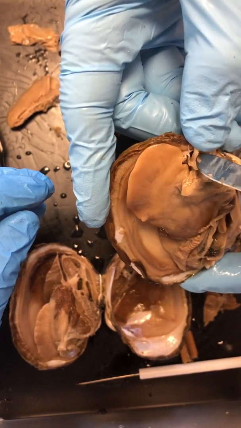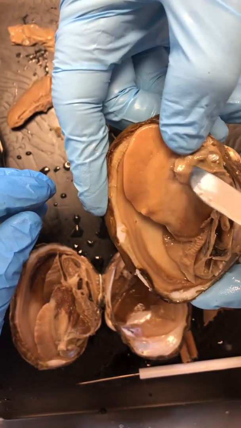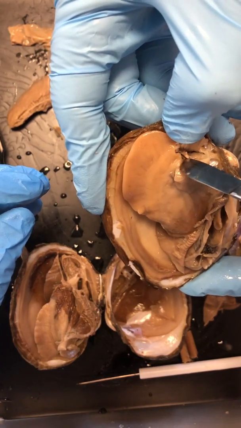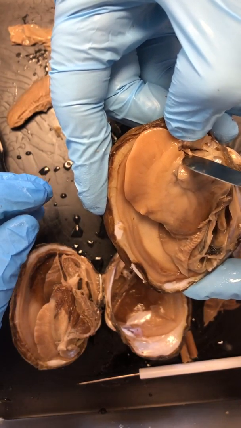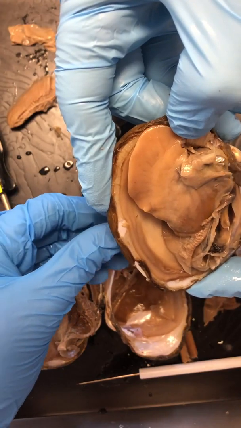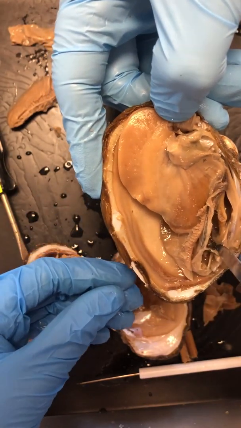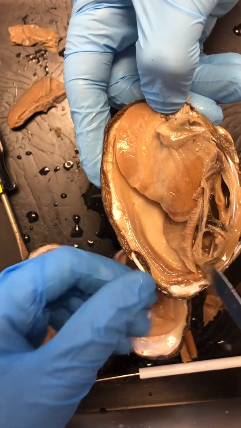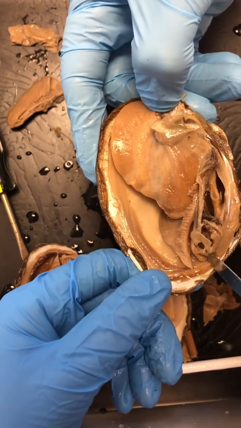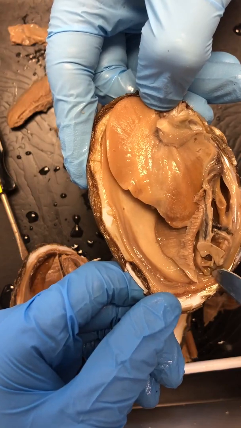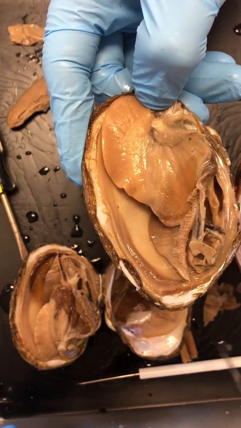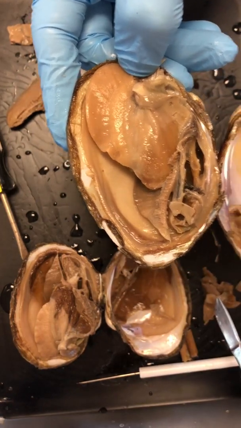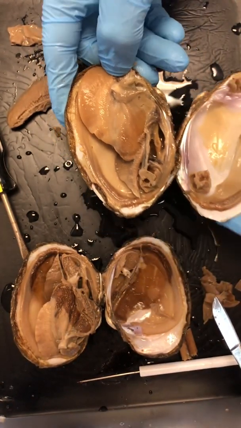So here's your adductor muscle that we cut through. Here's your foot, and here's part of your palps. These palps here funnel food down into this gap right here. Food goes into that gap and then travels through the intestine up this way. Here's basically the contents of your stomach, and then it gets pooped out right here. Here's the end of your intestine. There's your anus. That's pretty much all that's to our mussel. They're not super complicated. They eat things and they move around.